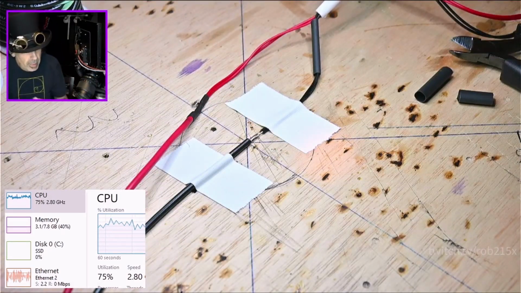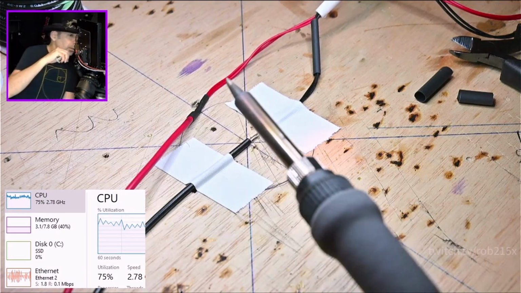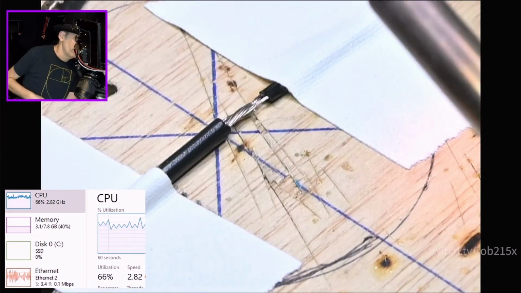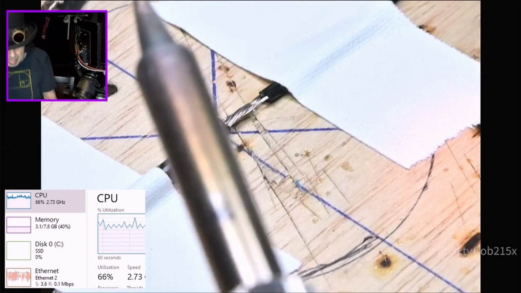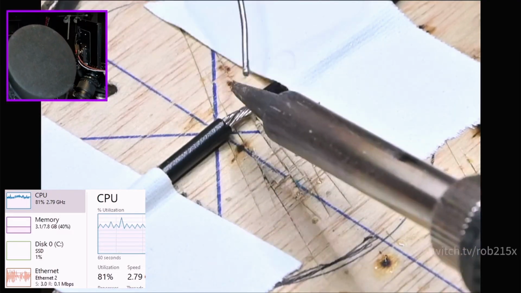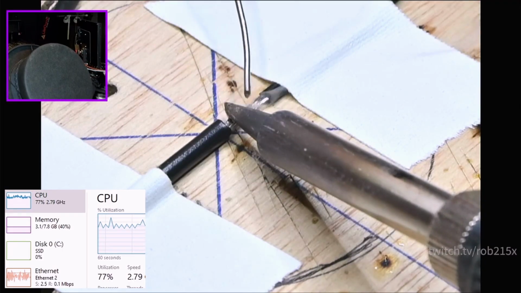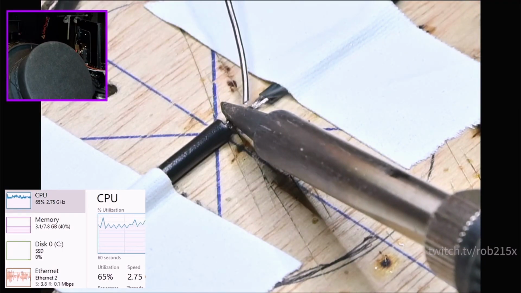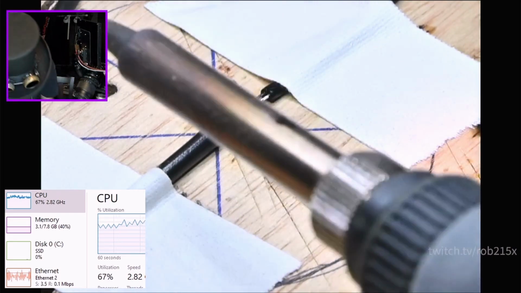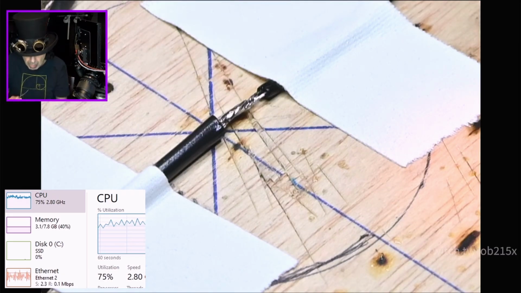I'm enjoying doing it, so all right, let's zoom in here and get some solder going on this little connection. There we go. That's a nice clean solder joint.